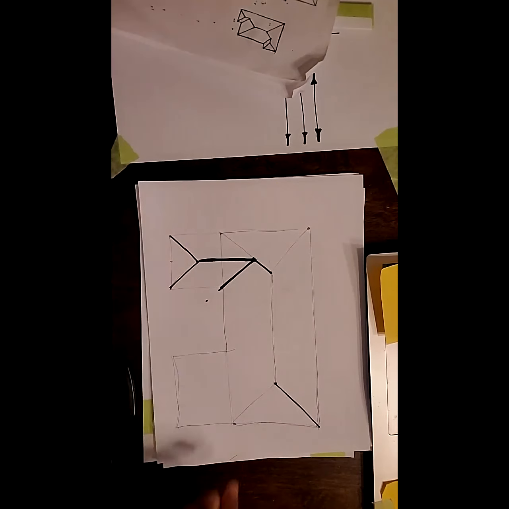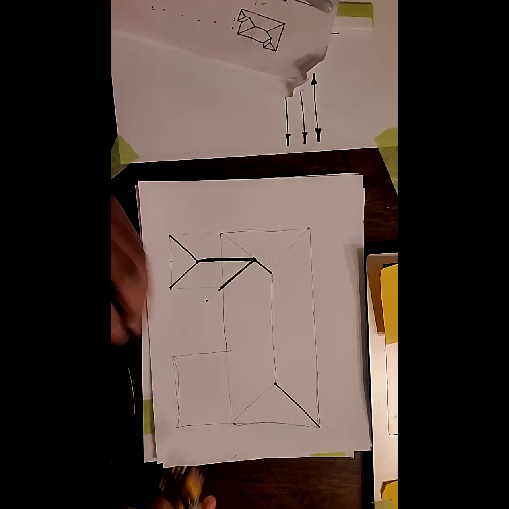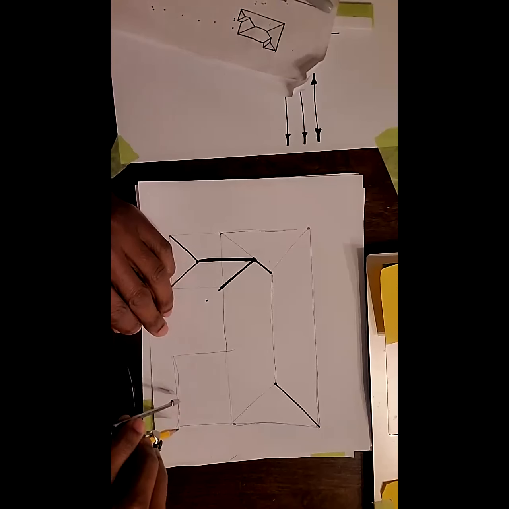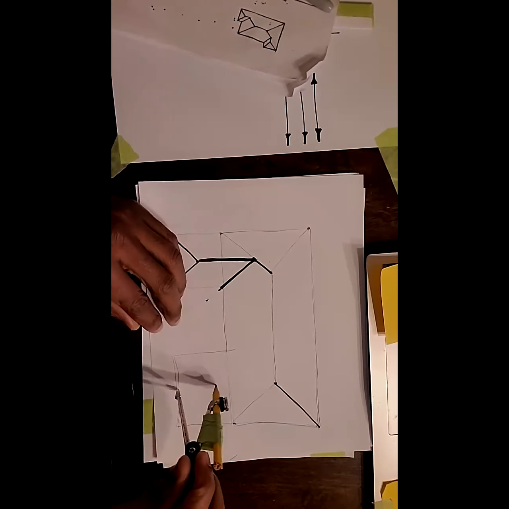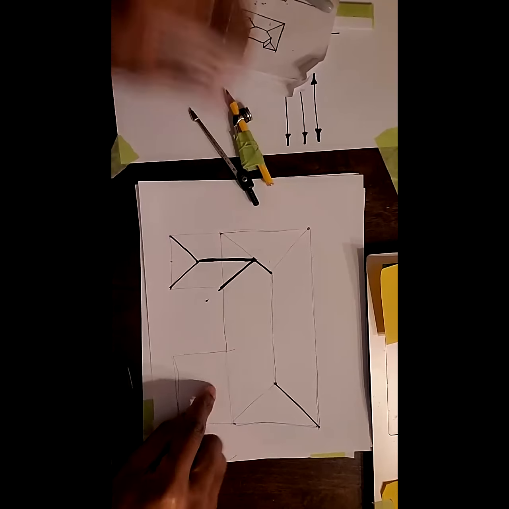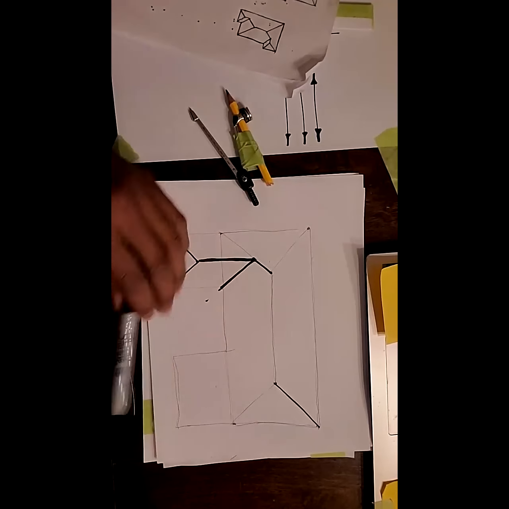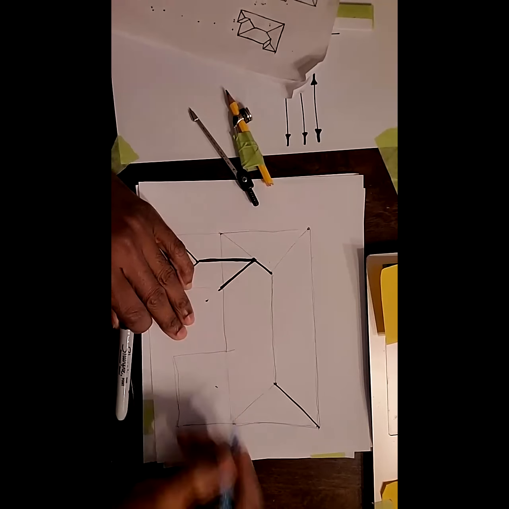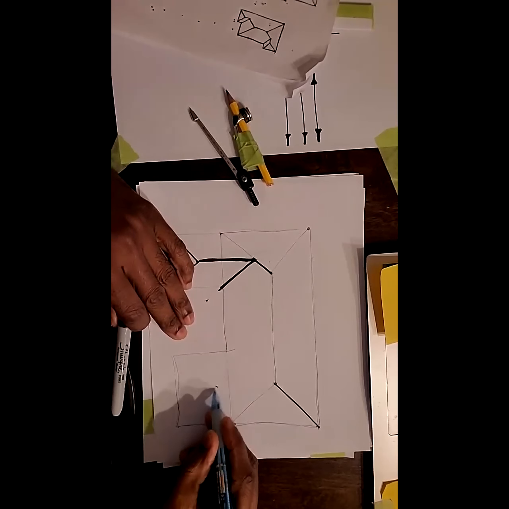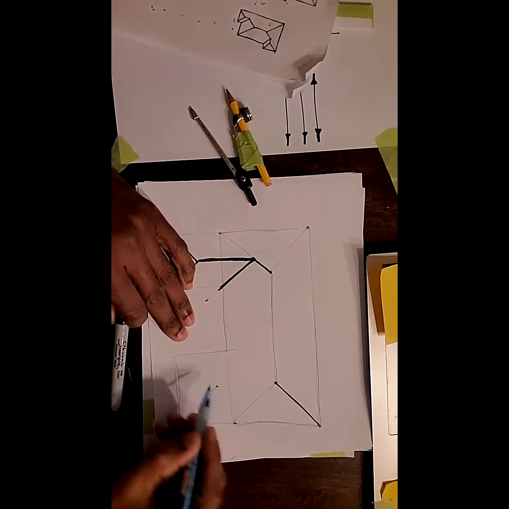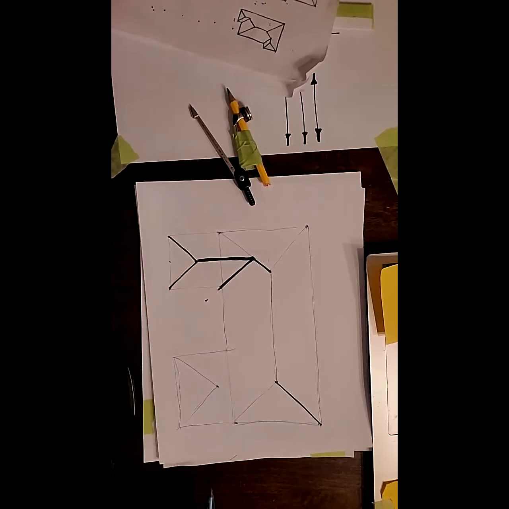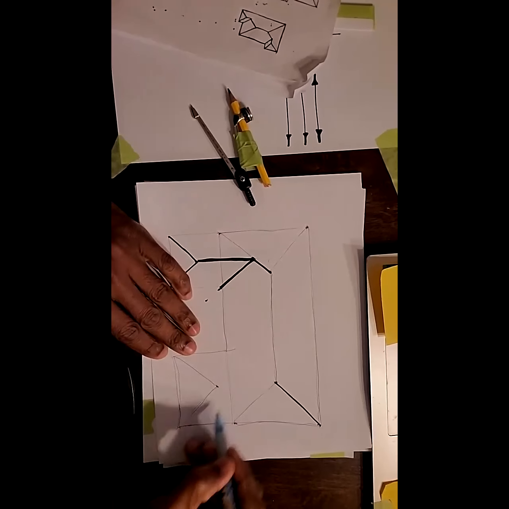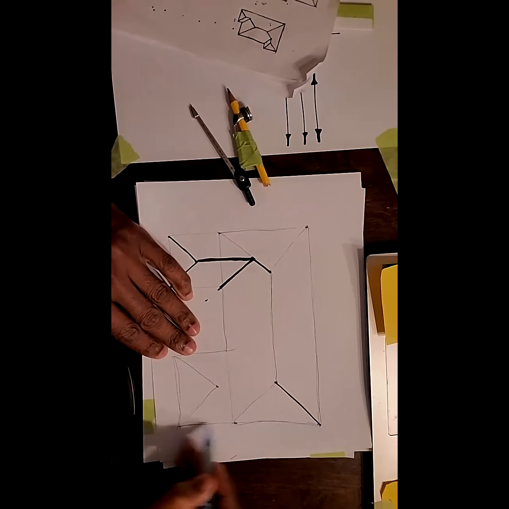So let's see where this one will stop. Again, we find the midpoint of this. Get this point here, get this point right here. Draw a line from here to there. Then we're going to draw a line parallel to this line.